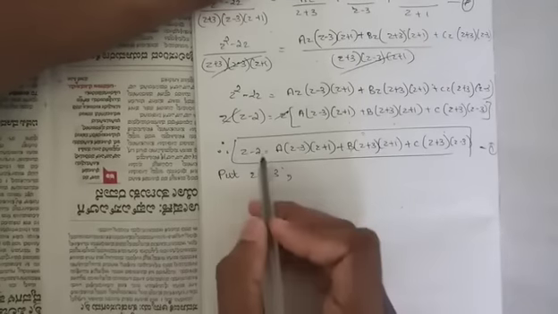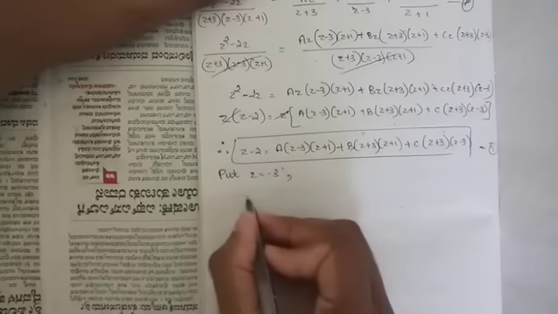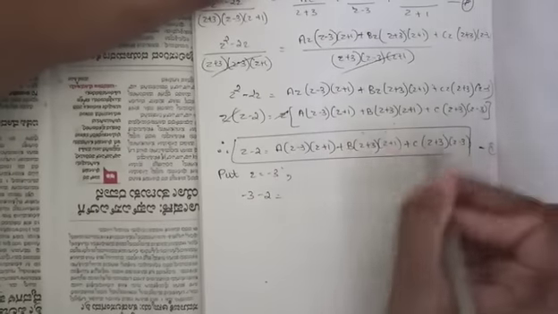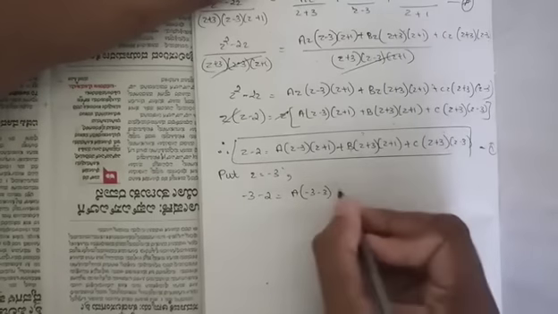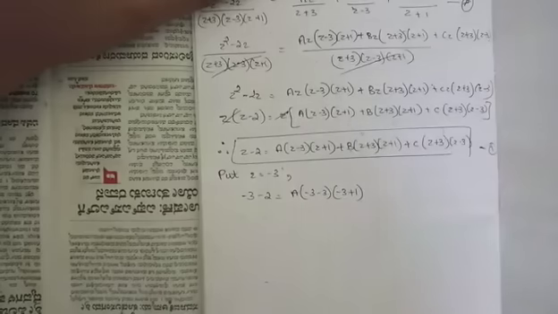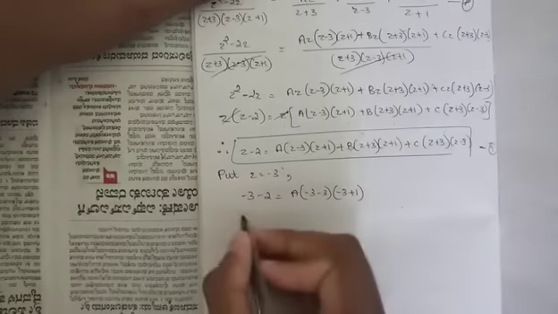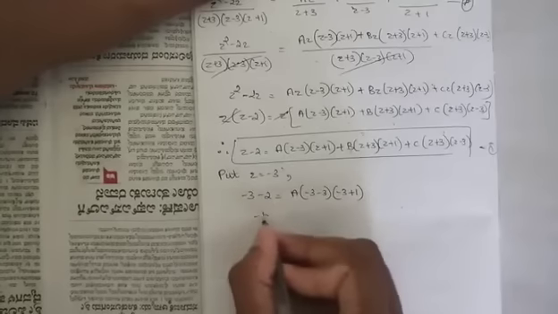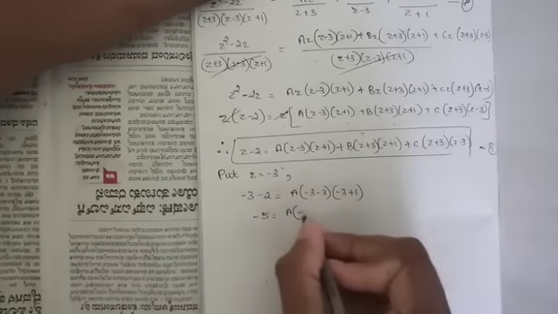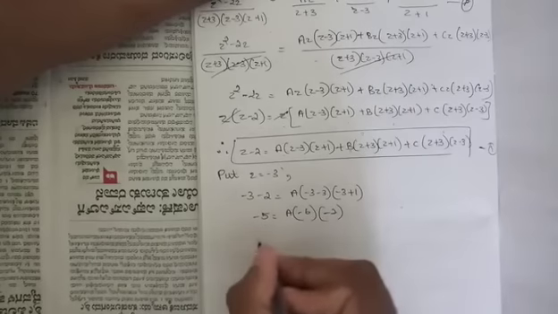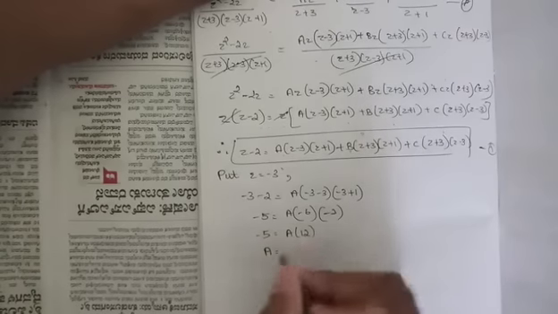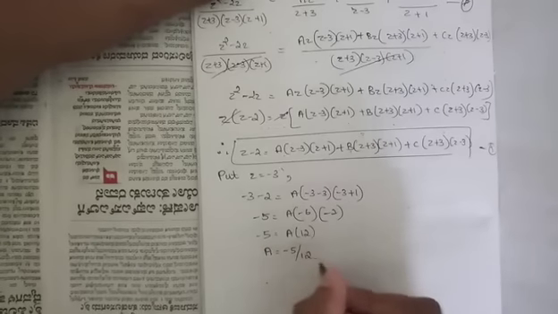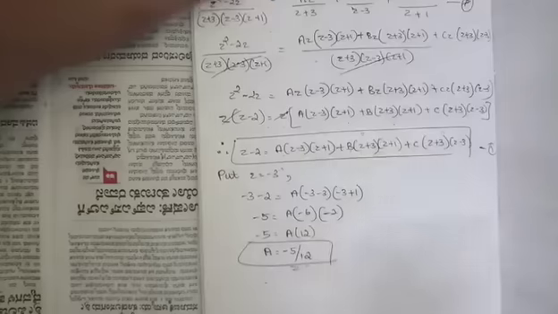So I'll directly write it. So z equal to minus 3. So minus 3 minus 2 equal to, these two terms will become 0, right? So A into minus 3 into minus 3 plus 1. So while we solve this, we get minus 3 minus 2 is minus 5. A into minus 3 is minus 6. Minus 3 plus 1 is minus 2. Minus 5 equal to A into 12. Therefore A equal to minus 5 by 12. Okay.